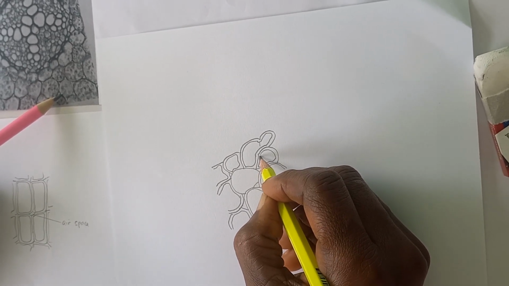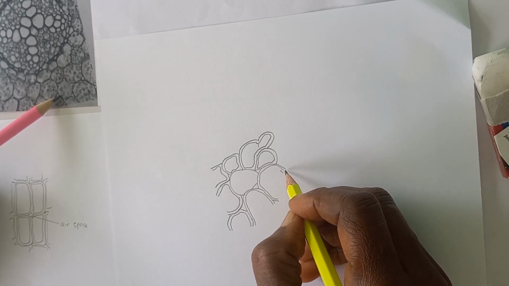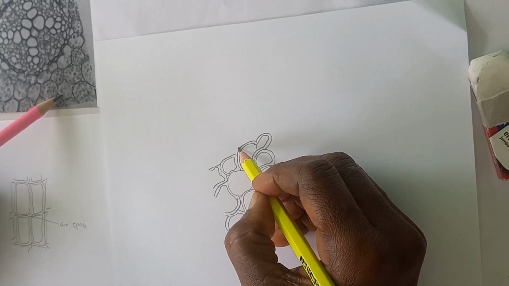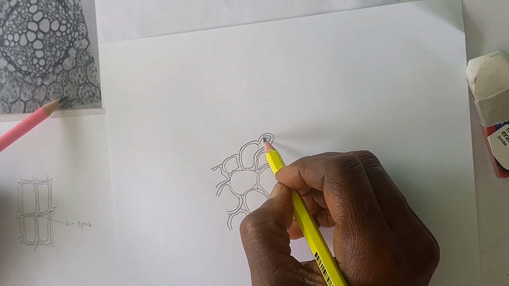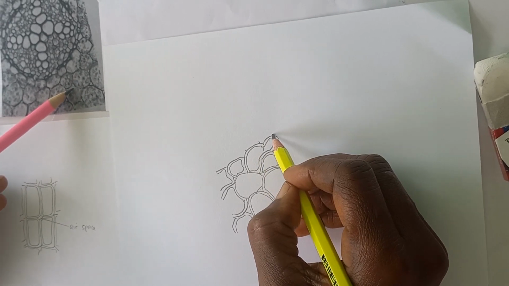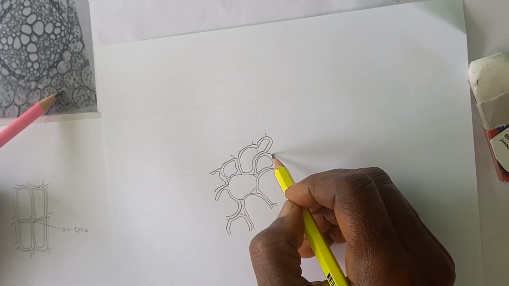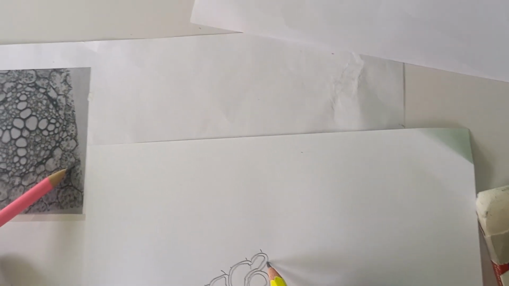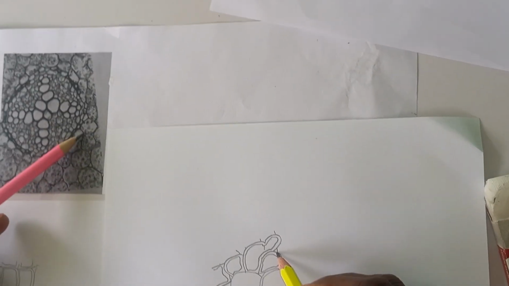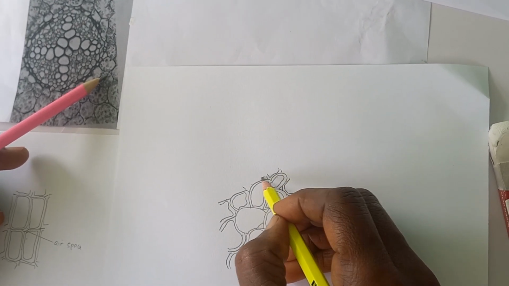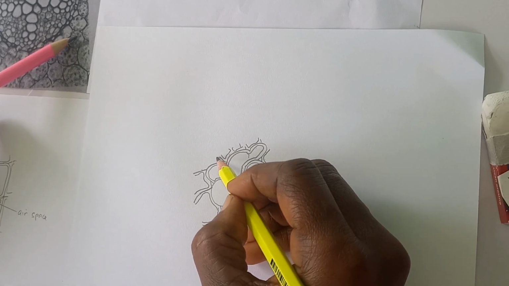So we put in the inner walls. And so we have other cells around. We have an intercellular space here. And cells here.